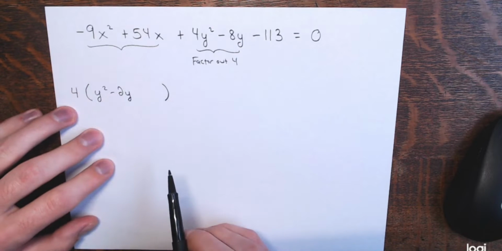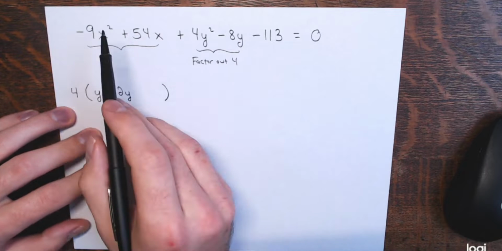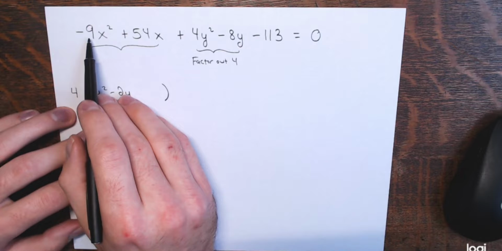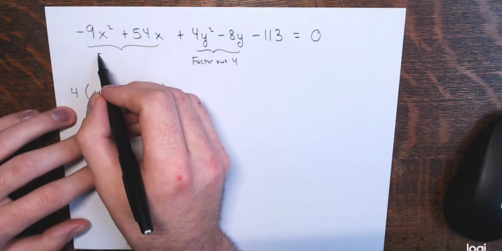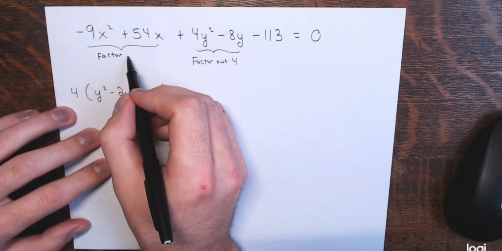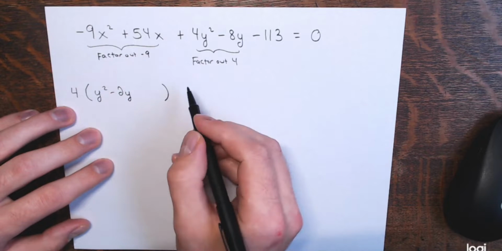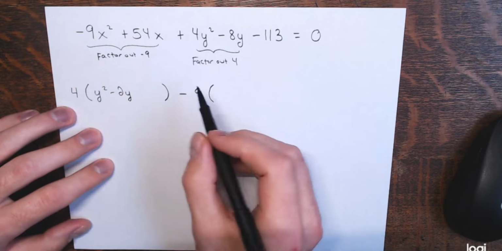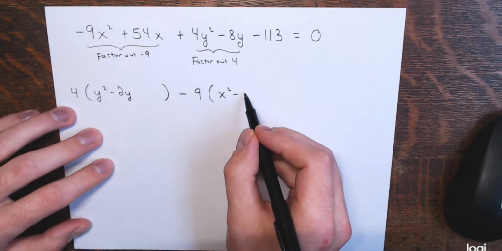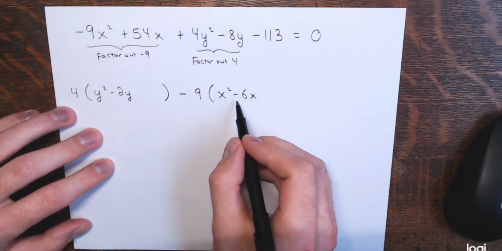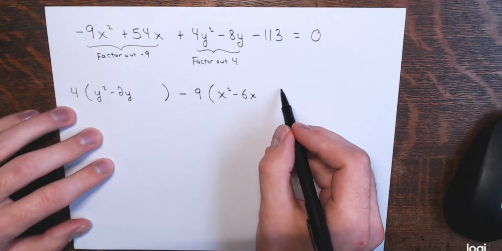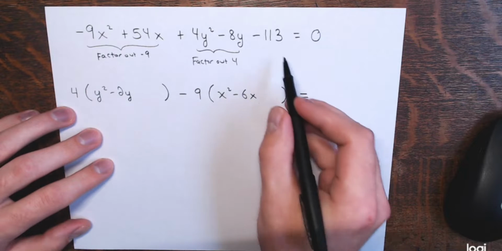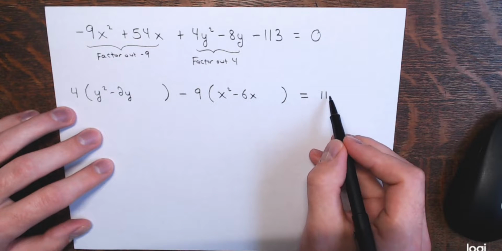Negative term should go second in standard form. And again, I can't complete the square right now. I need the coefficient of x squared to be positive 1. Right now it's negative 9, so I can easily fix that by just factoring out the negative 9. So I factor out negative 9, and then if I do that, we'll have x squared minus 6x, and then I can complete the square on the x's. So I'm going to leave some space, and close the parentheses. And equals, and then, add 113 to both sides, get 113 over here.